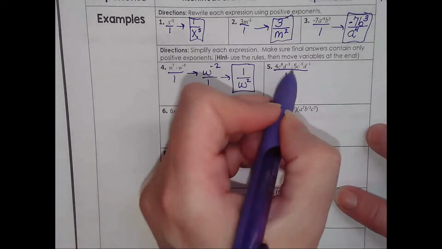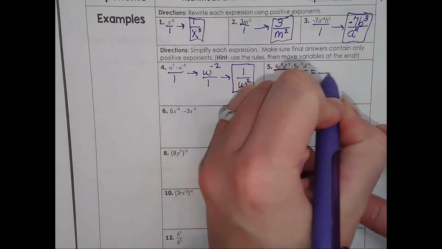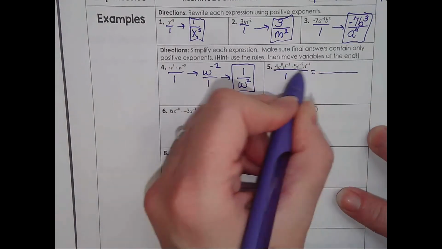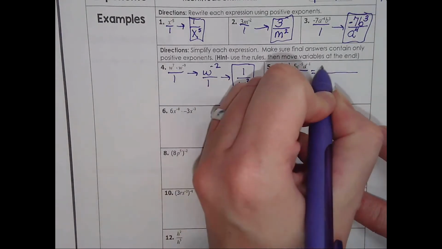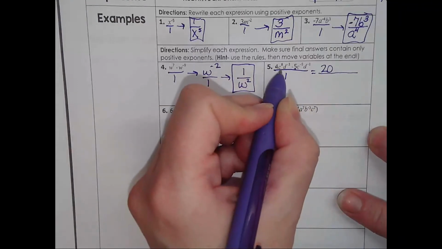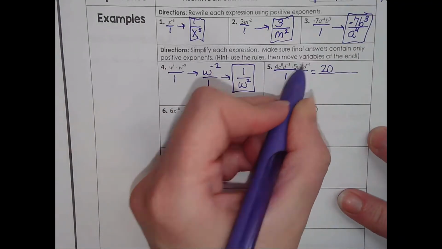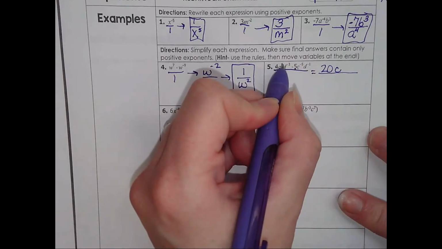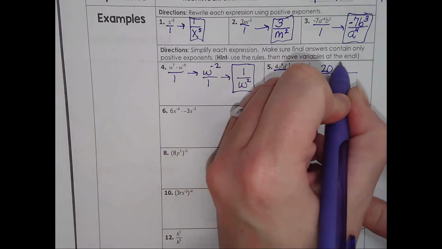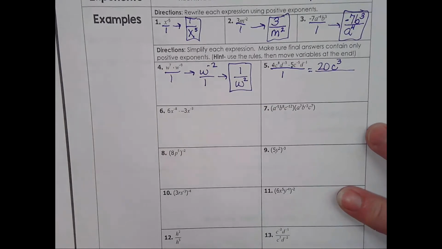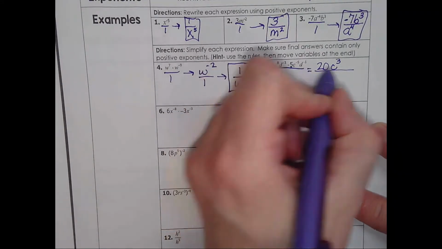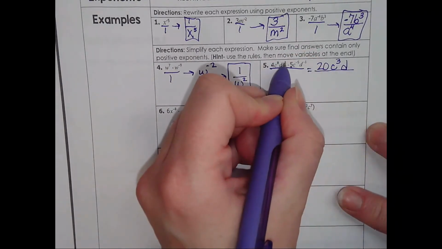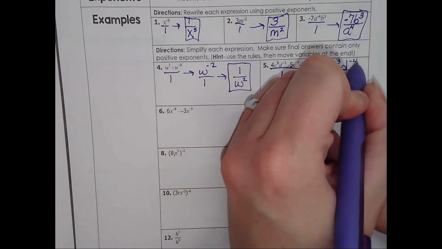Number 5, we do have multiplication going on again. So when you multiply your numbers, 4 times 5 is 20. And then when you multiply your variables, you add their exponents. C times C gives you another C. 8 plus negative 5 is 3, which is positive. That's a good thing. D and D will give you another D. Negative 3 plus negative 1 is negative 4.